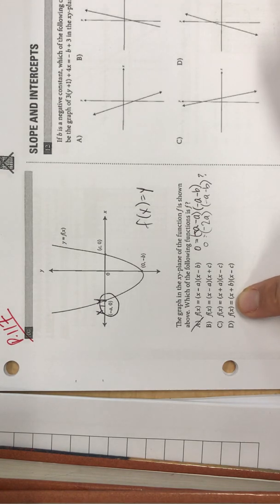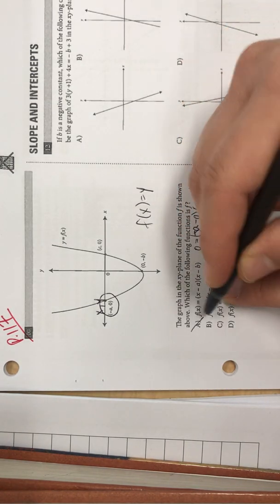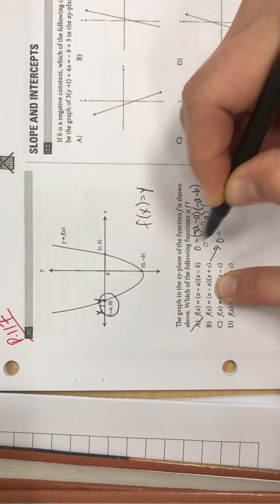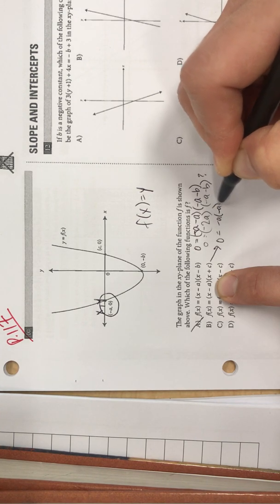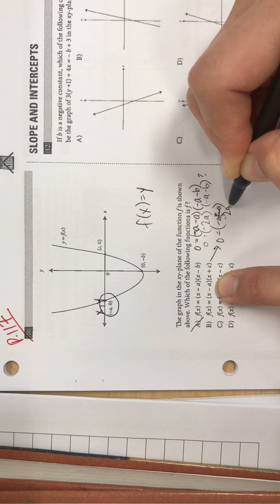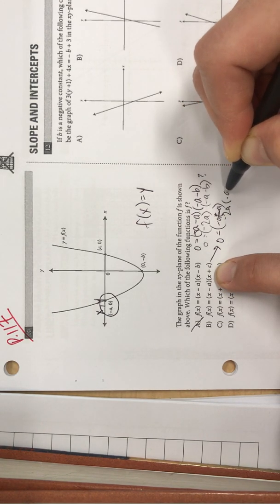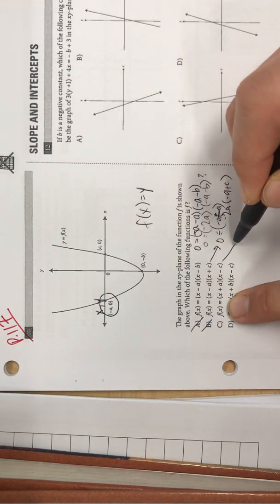Okay? And you're just going to do this for every single one. So we're going to do this one now. F of x is y, so y is 0. X is going to be negative a, or minus a, is negative 2a. And then it's going to be negative a plus c. That does not equal 0. Cross it out. Let's do c.